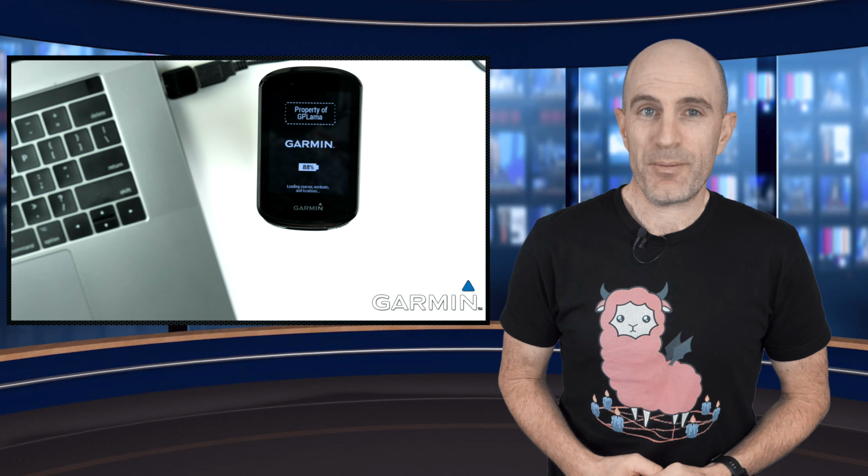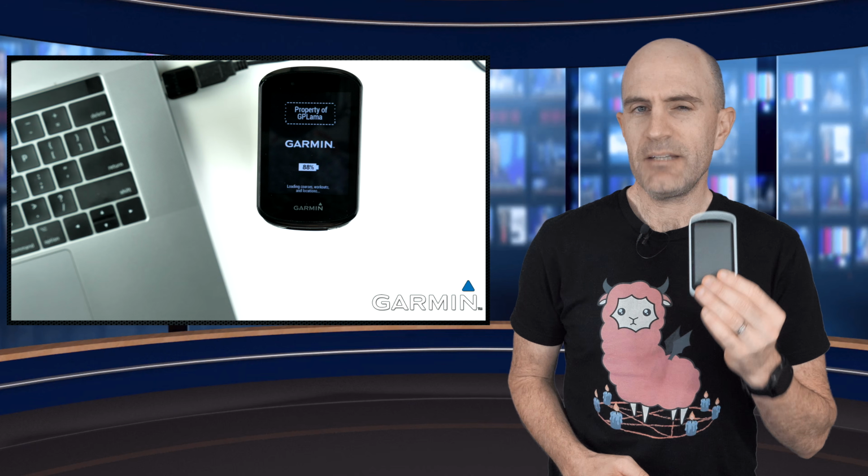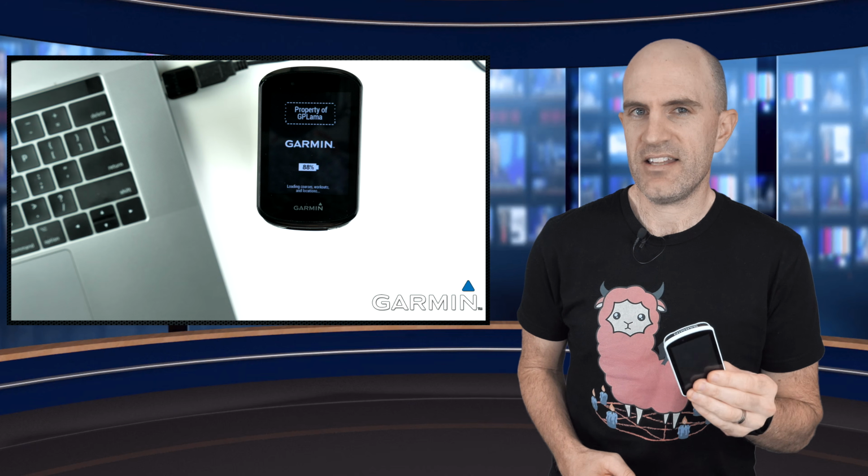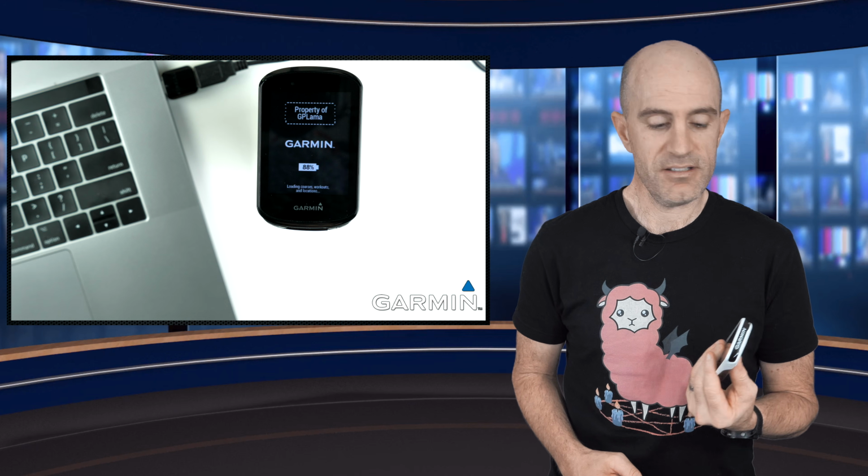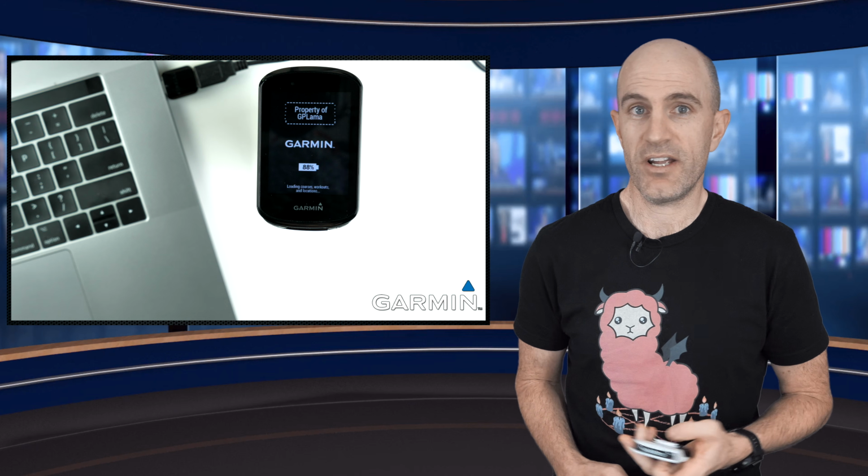So there we have it, a straightforward process there to customize your Garmin to make it a little bit more your own, or give it that chance to find its way home if it does go missing, say off the front of your bike on a trail or somewhere at a coffee shop.